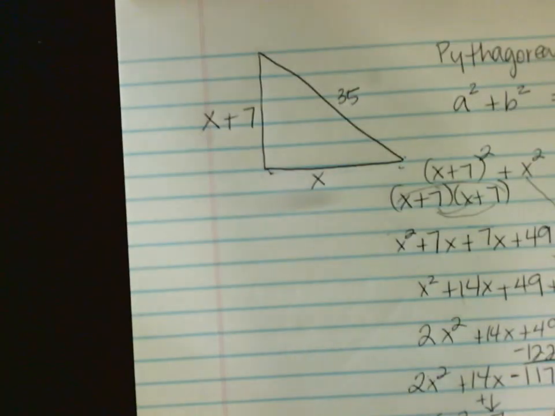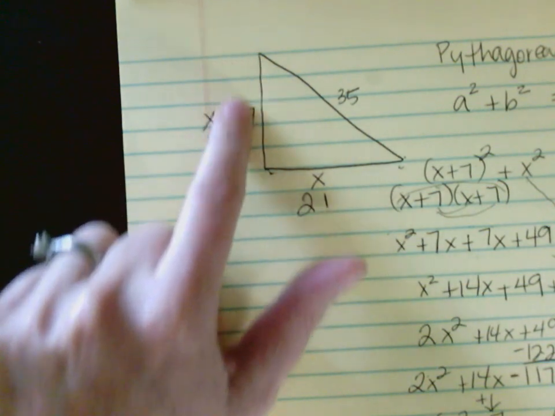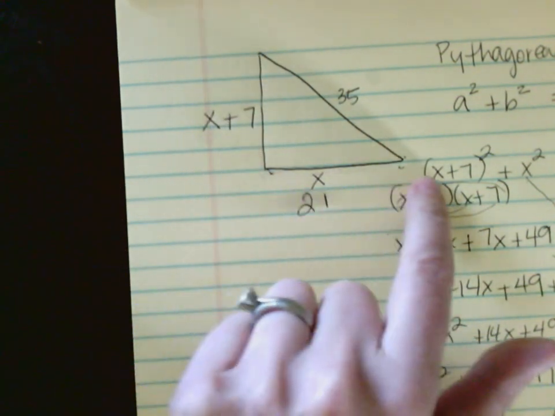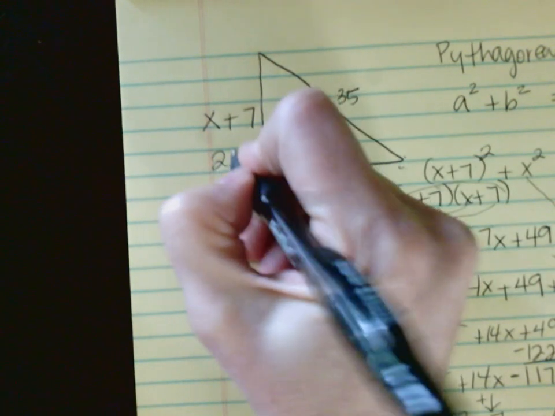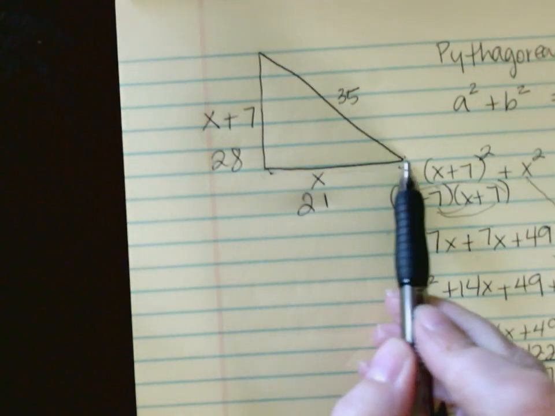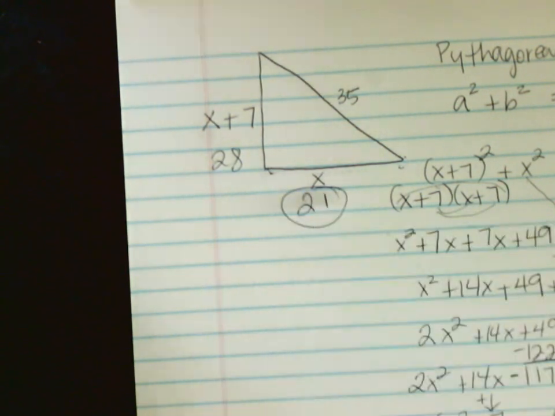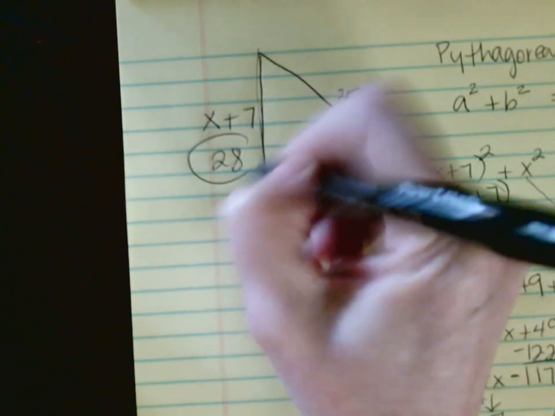So now I know that this distance right here is 21. And I also know what this distance is because it told me that this tower was 7 feet longer than this distance was. So 7 more than this would just be 28. So the first thing it asks me, the distance from the wire to the tower, is 21. The second thing it asks me, the height of the tower, which is this distance, is 28.